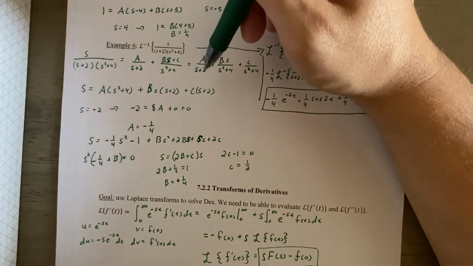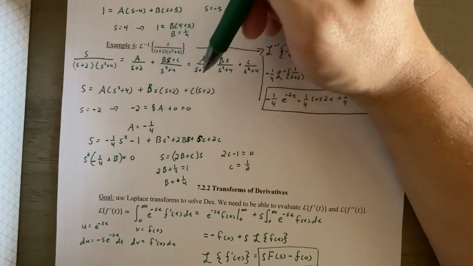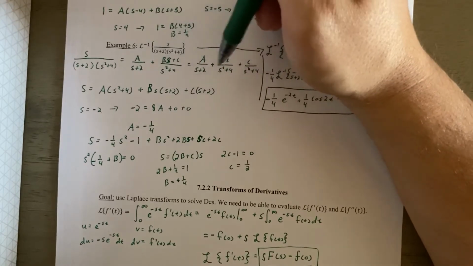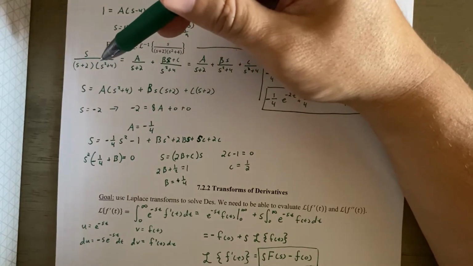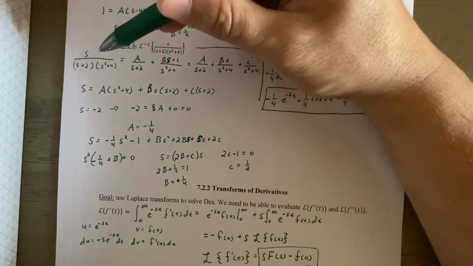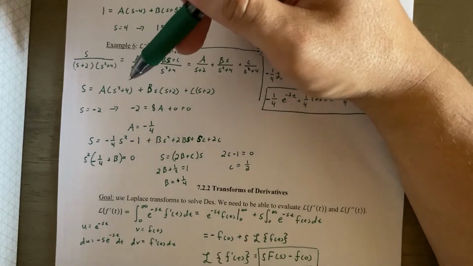I'm going to multiply s plus 2 times bs and c. So there's that part. And then a needs s squared plus 4 there. And I'd get a common denominator with that, and the denominators being the same, those cancel out. So all of this is just going to equal the numerator over there, which is s.